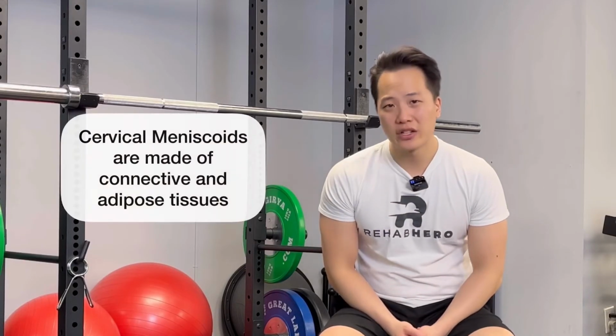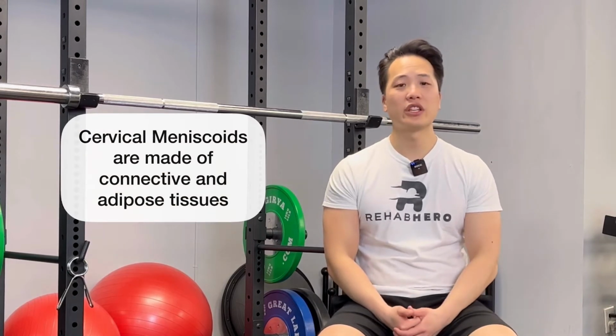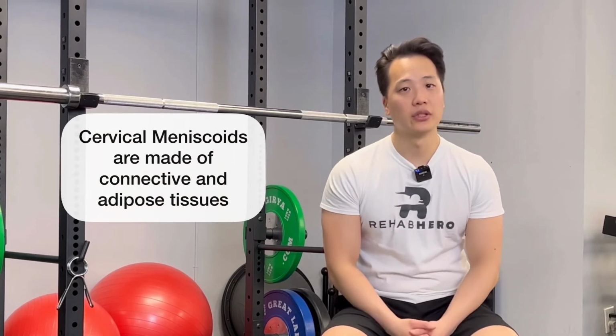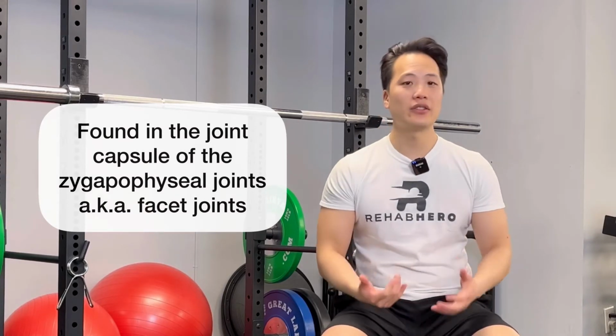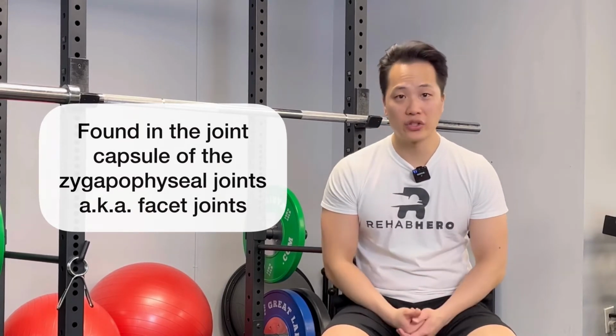So let's dig deep. Cervical meniscoids are a combination of connective tissue and adipose tissue that's found in the joint capsule. This meniscoid can get entrapped in the zygapophyseal joint and can lead to pain when entrapped by that joint. This happens because the cervical meniscoid is actually highly innervated with nociceptors. The function of a cervical meniscoid is to actually provide the joint some extra stability by filling up the space in that joint.